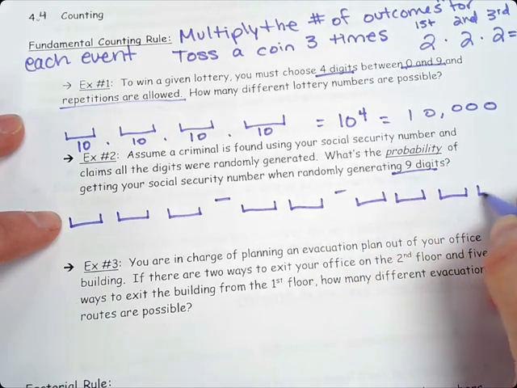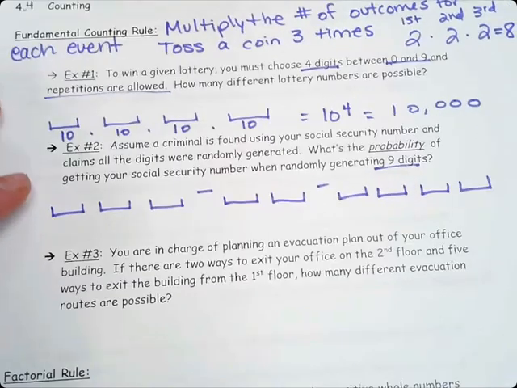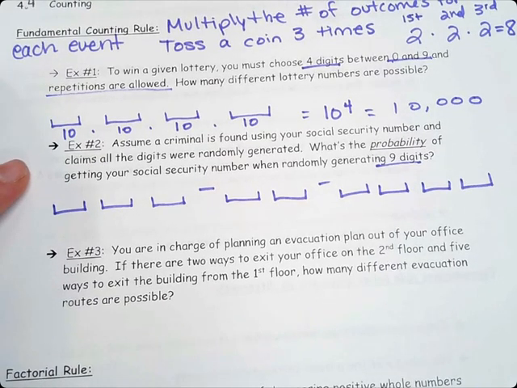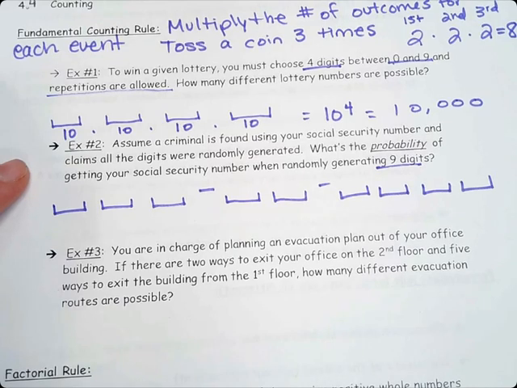Do y'all know y'all's social security number? Don't give it to me. But you should have it memorized.